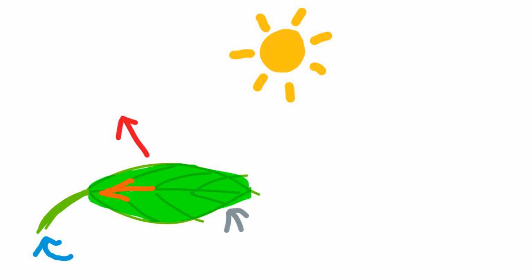So to take an overview of photosynthesis, there are a number of things on this diagram that you should be able to think about. This word photo comes from the Greek, meaning light. Synthesis, making stuff. So, making stuff using light. That's what photosynthesis is all about.